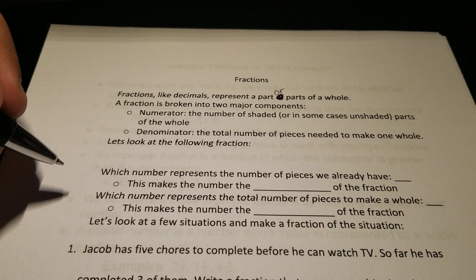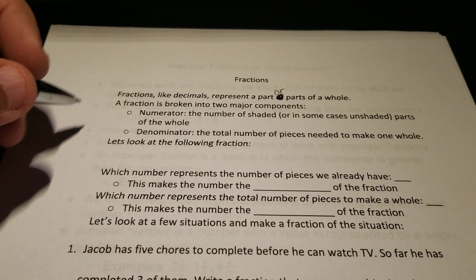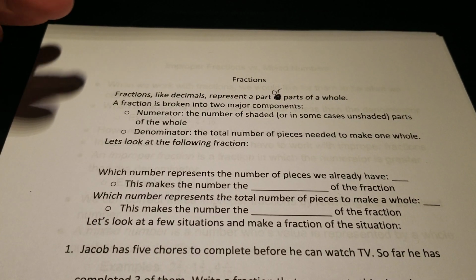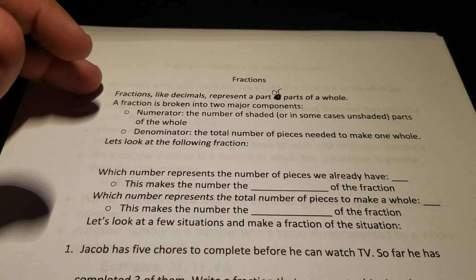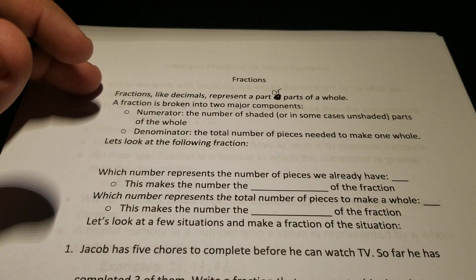I know it's been a while, had a lot of stuff going on the past couple of weeks, but I now have the time to do a couple of videos, and right now we're in fractions, so I decided let me go ahead and get you guys caught up in our fraction lessons.